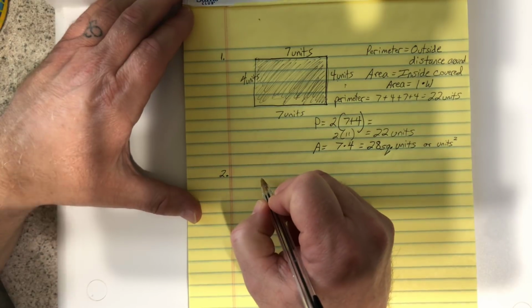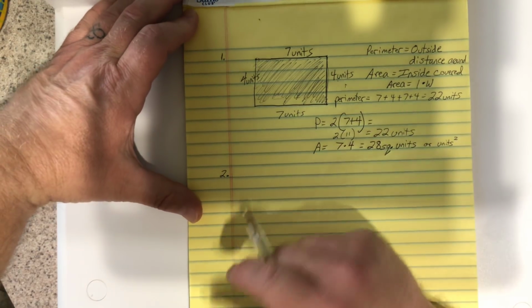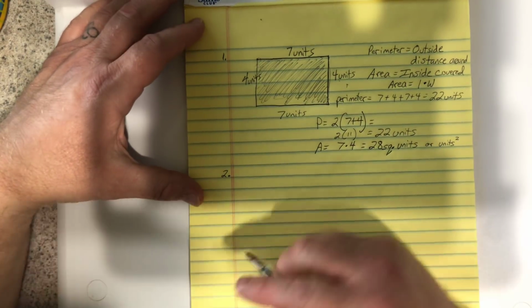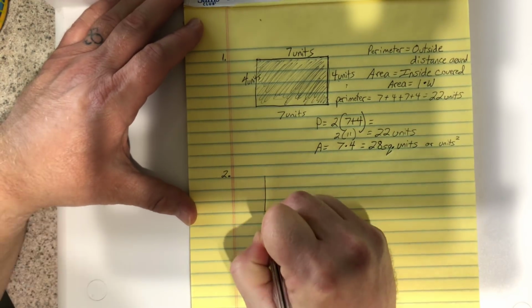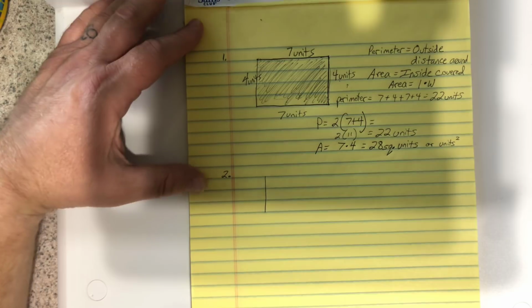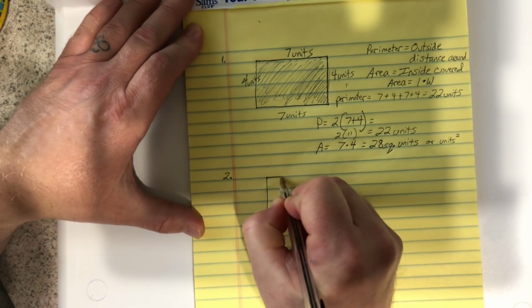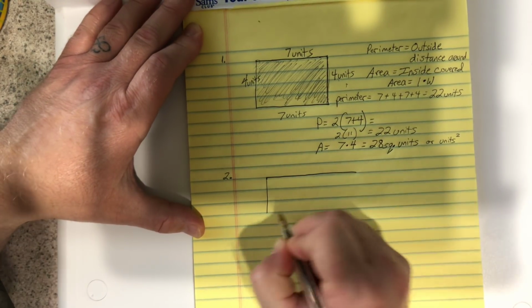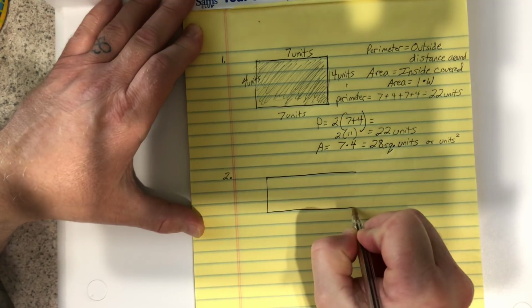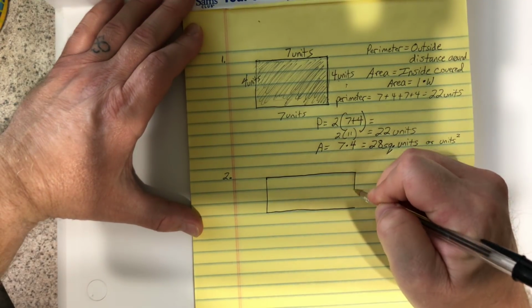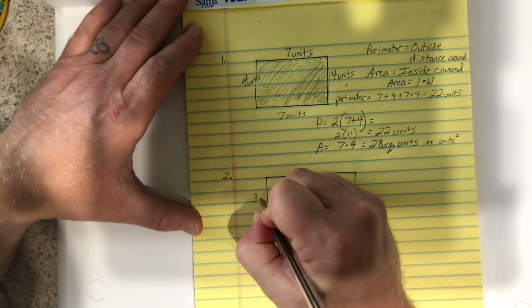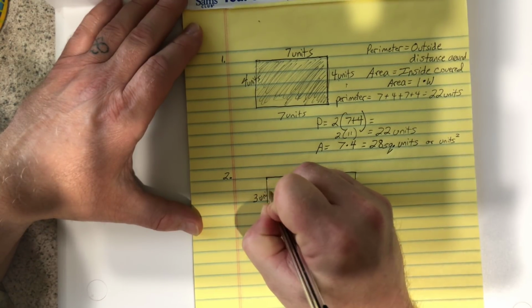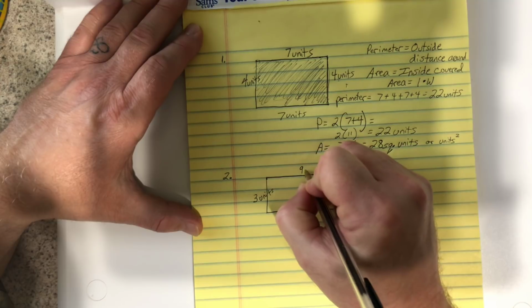So this one is going to be 3 units wide. So I'm going to just take it down 3, and it's going to be 9 units long. So this one's a little bit more narrow and longer. And we'll label it 3 units and 9 units.